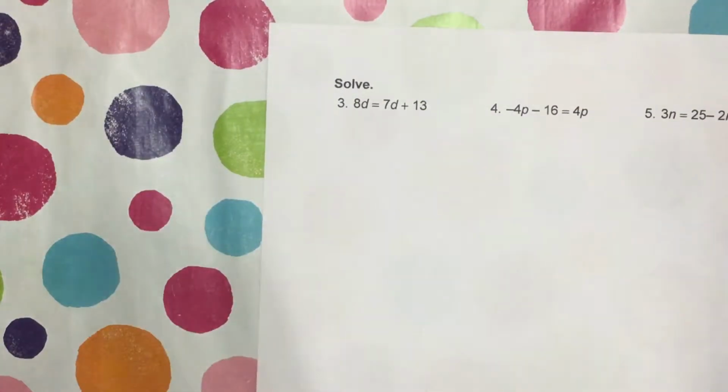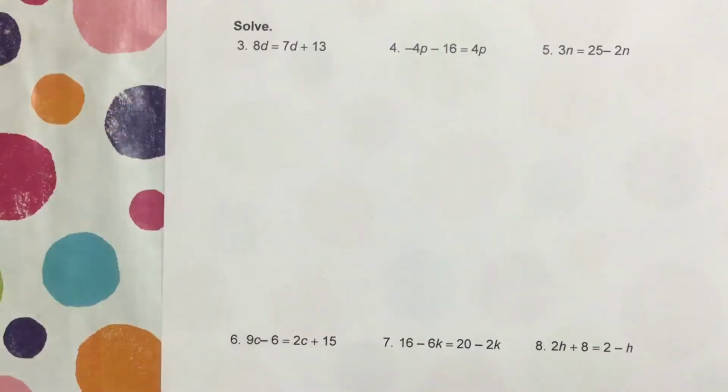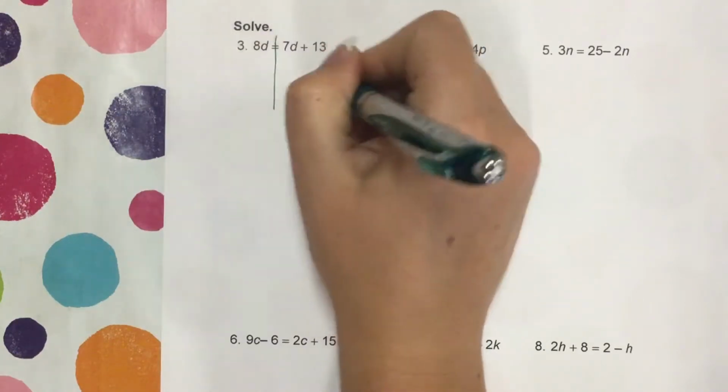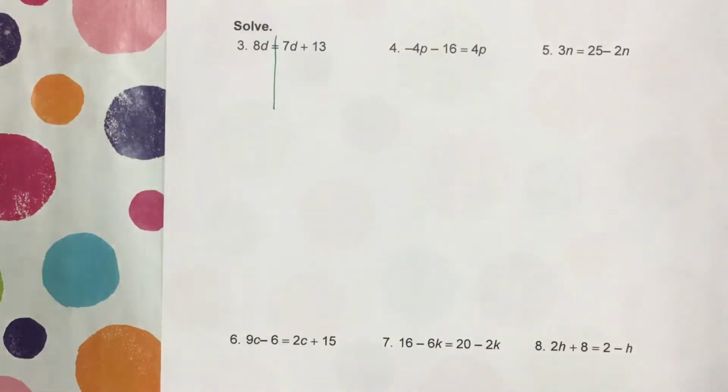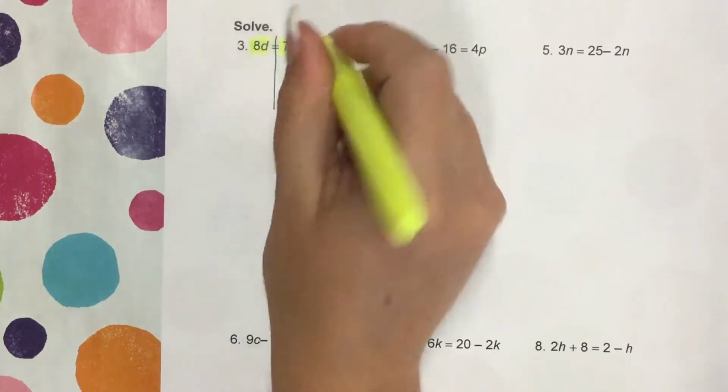All right, let's move on to the back side here. And we're just going to keep doing some of these together. So I want to do 3 and 4 together. So let's look here. The equal sign splits the equation into 2 sides. We have variables on 2 sides. We have 8d here and we have 7d here.